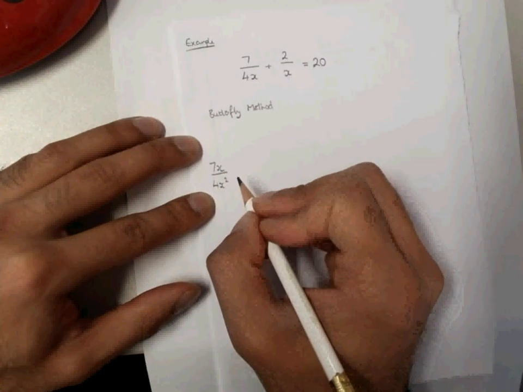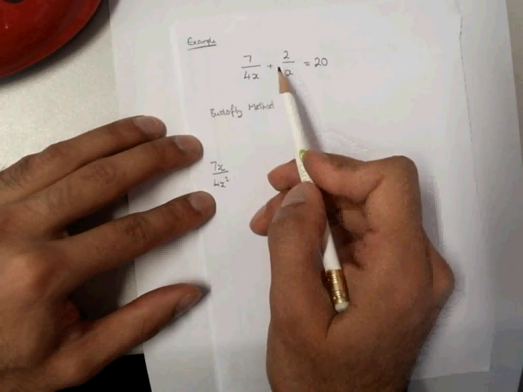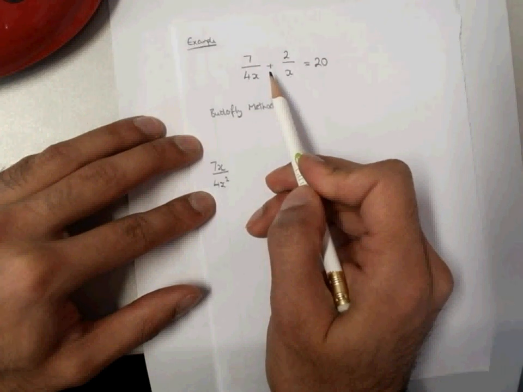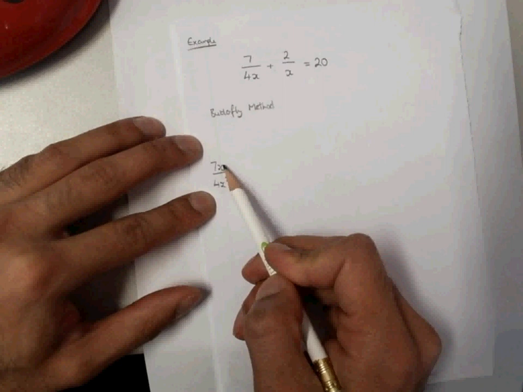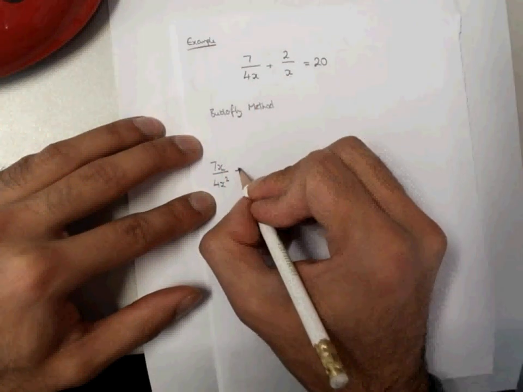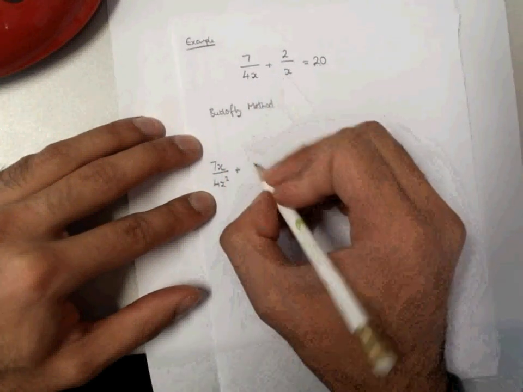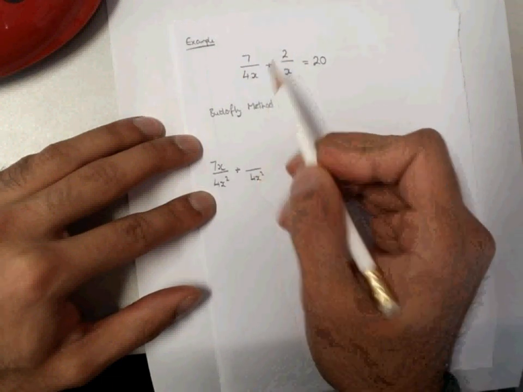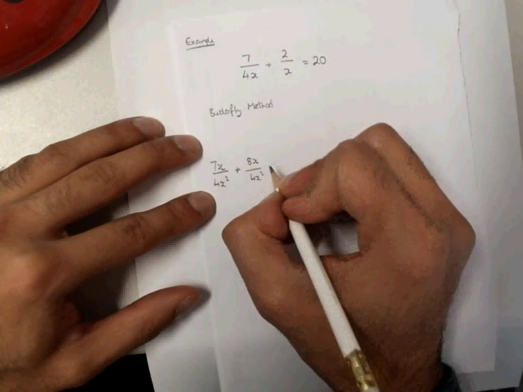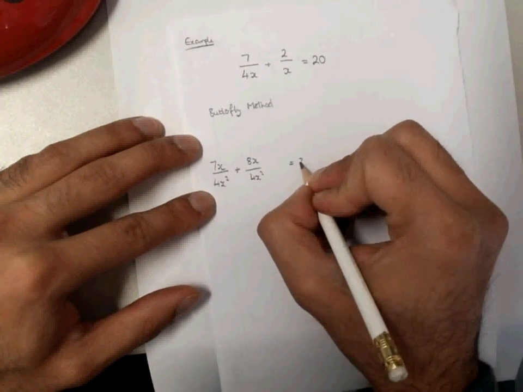Now it's important you keep the order the right way, especially if that becomes a minus. So 7 times x gives me that 7x, and it's a plus sign between it. 4x times x, again, is 4x squared over, so 4x times 2 is 8x. Leave the 20 alone.